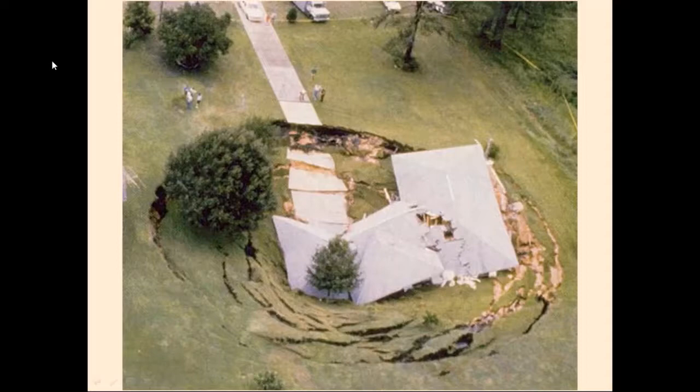Karst features typically make the news because they give us relatively spectacular things to look at. This is a sinkhole, right? So in other words, this house was built on top of limestone, maybe, where the limestone was being dissolved away through a karst process, and the cavity underground became so big the overlying soil couldn't, and the house couldn't be held up anymore, and the whole thing just slumped into the hole.